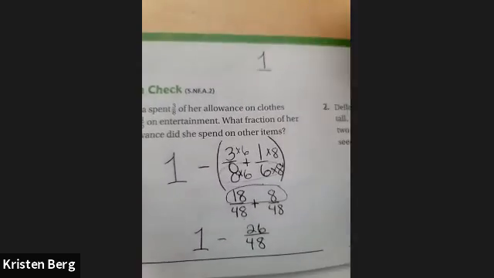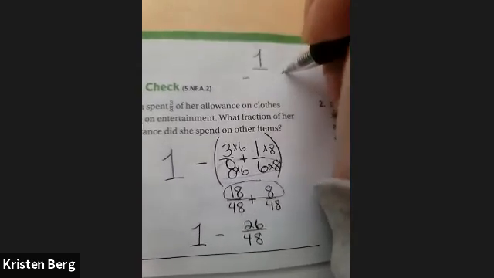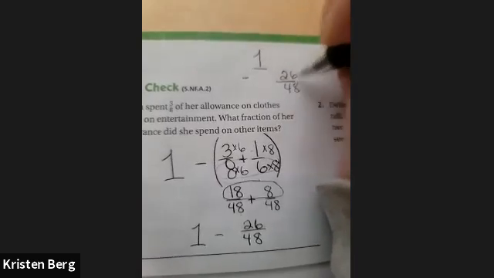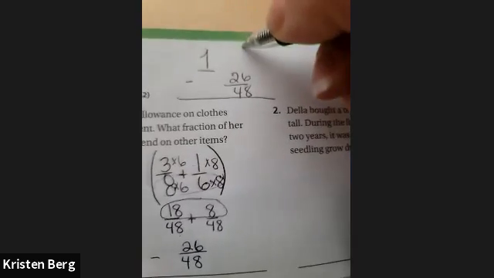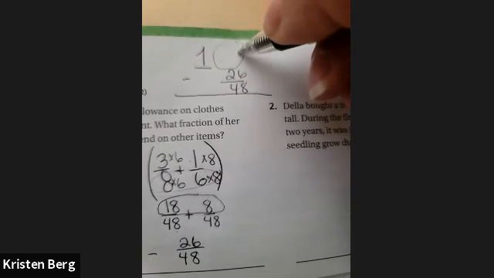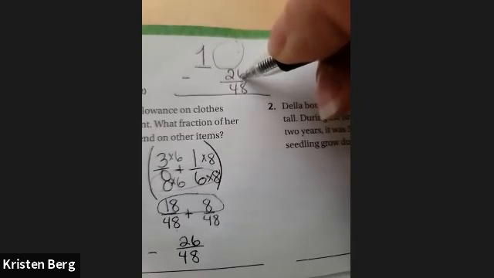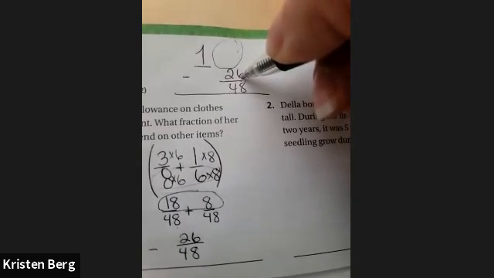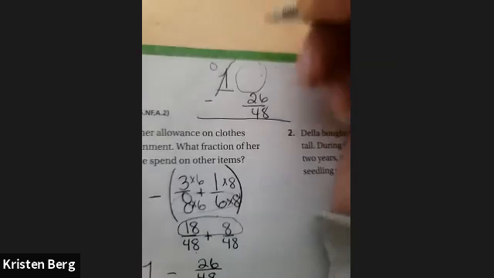All right, so now we're going to do 1 whole allowance minus what she spent. So up here, I'm going to do that. 1 whole minus 26 over 48. All right, so here's the thing. This is how many slices I have out for my customers. I have nothing, and they come in wanting 26 slices. So can I do that? I cannot. So I have to go into the bag. I got to make up my pizza. There are now 0 wholes back there.